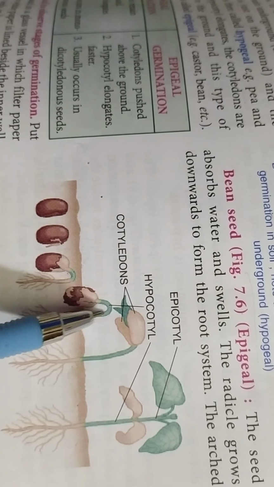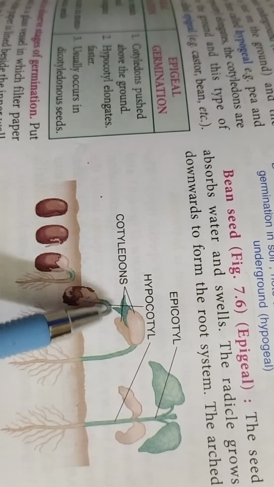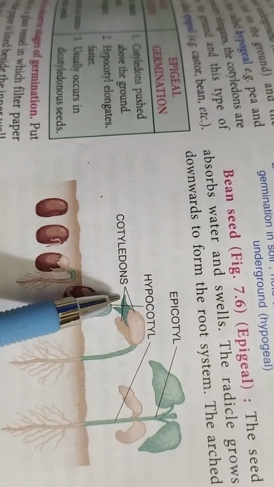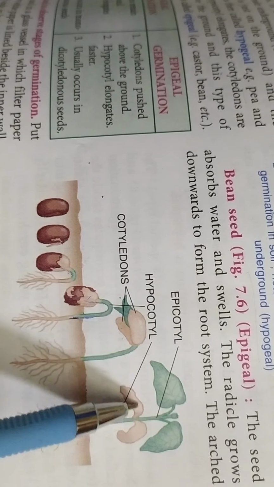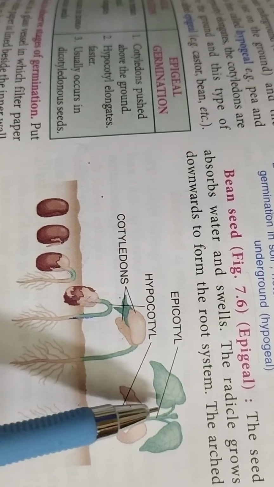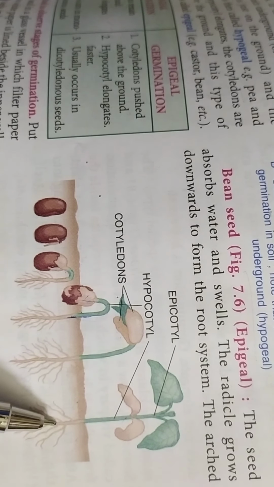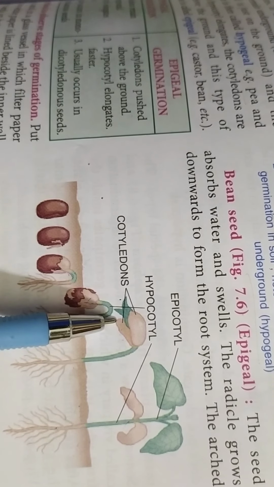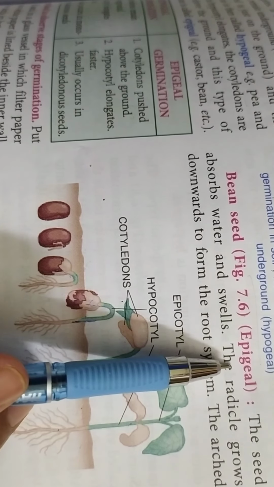This is trying to come out. It forms a sort of loop or arch, and then it becomes straight, and both the cotyledons also emerge out. The cotyledons come above the ground, and then they form the rudimentary leaves, and then the other leaves come out. So this type of germination, where the cotyledons come above the ground, is known as epigeal germination. Epigeal means above the ground.